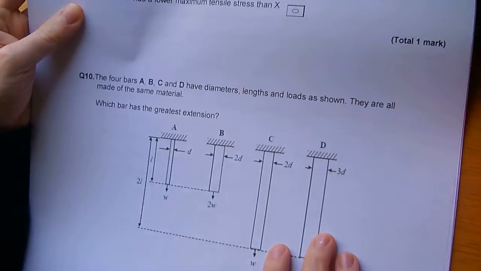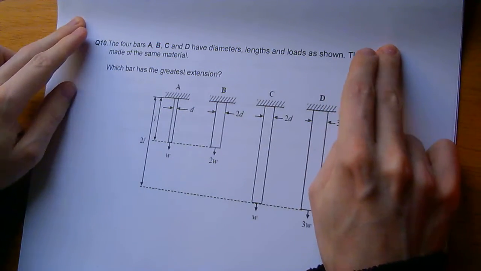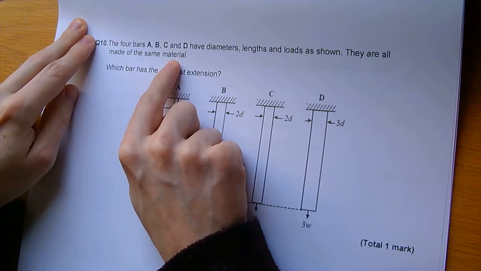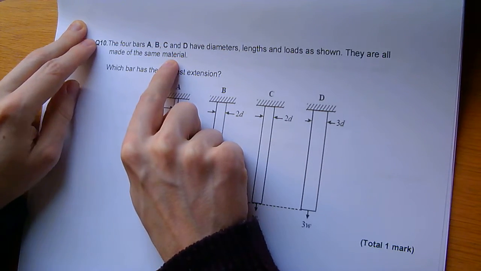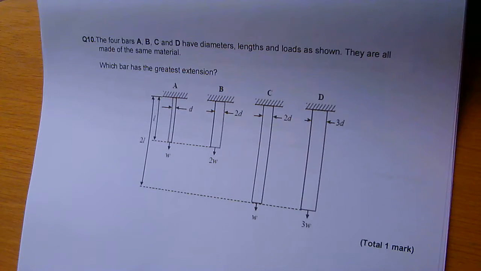Now question 10 is along a similar sort of lines. We have 4 bars here, A, B, C and D. They're all made of the same material, so that means they all have the same Young modulus. That will be useful in a minute. Which bar has the greatest extension, A, B, C or D?